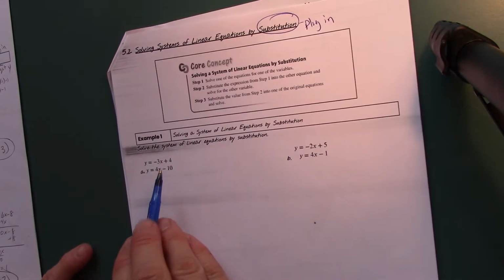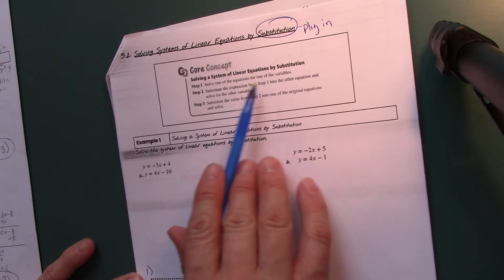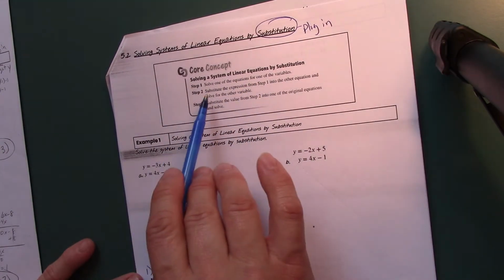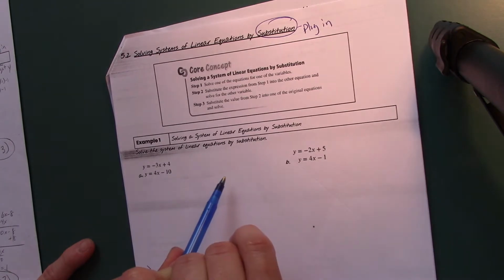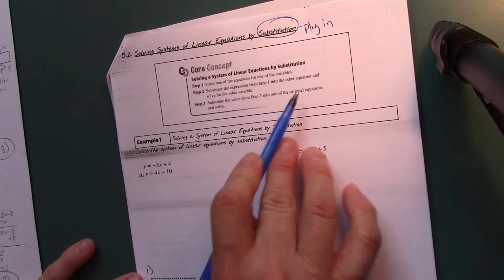Like for instance here on number 1, it shows us the steps up here. It says solve one of the equations for one of the variables, but I'm not going to make you go that far. We're not even going to do that. I'm already going to have them solve for a variable. Then you're going to substitute or plug in one into the other and then solve it.